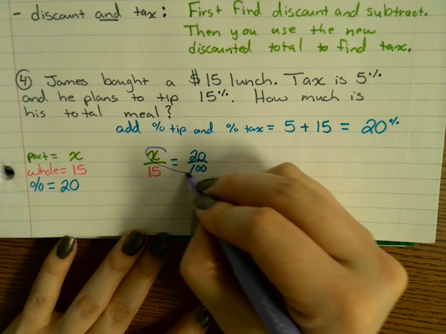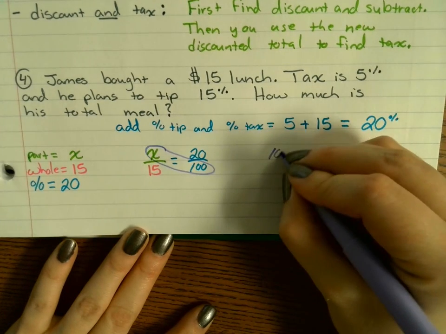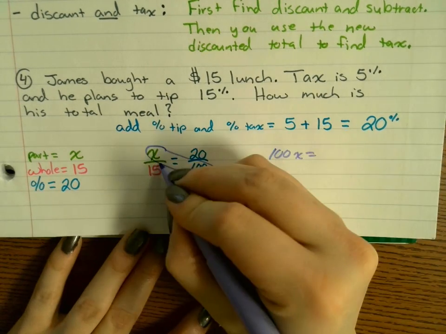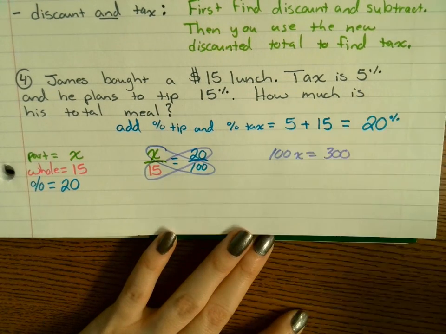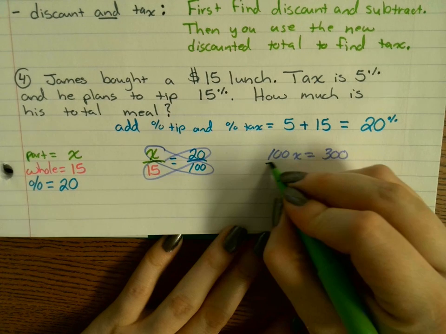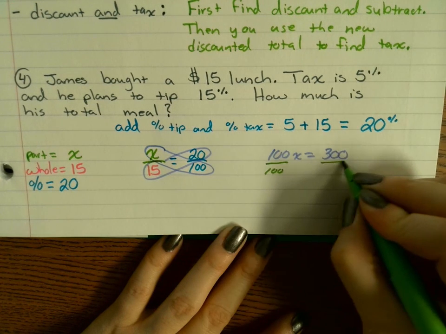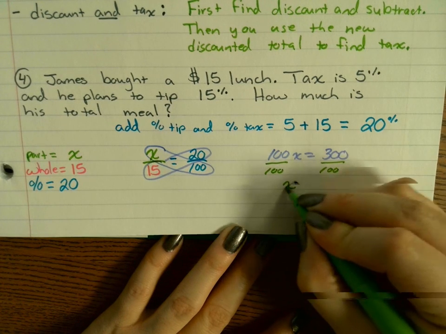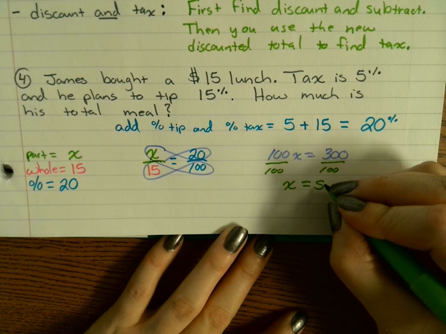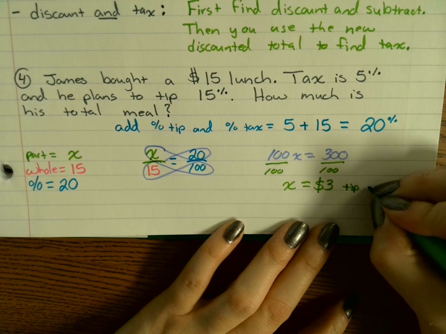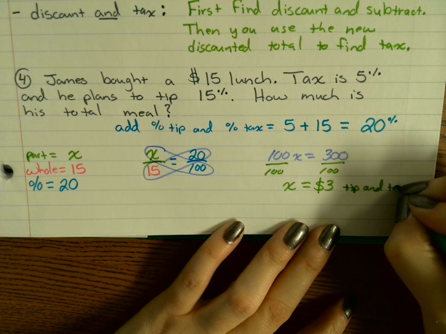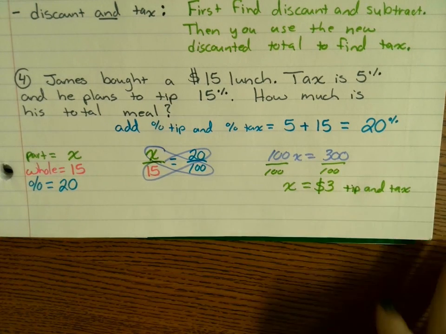We're going to do 100 times the X, which is 100X. We're going to do 15 times 20, which is 300. And then we're going to divide both sides by 100. And that's going to give us X is equal to $3. So that $3 represents how much he's paying for tip and tax.